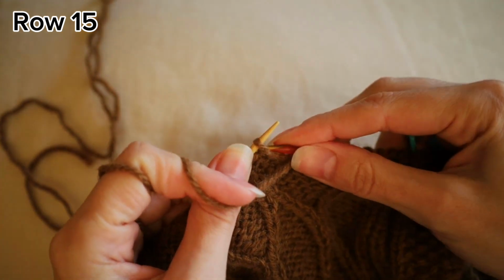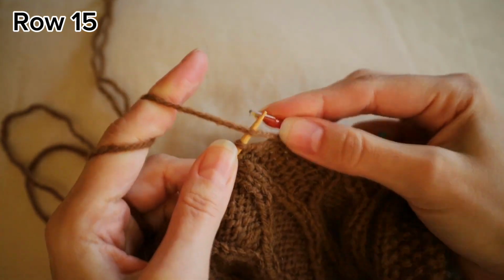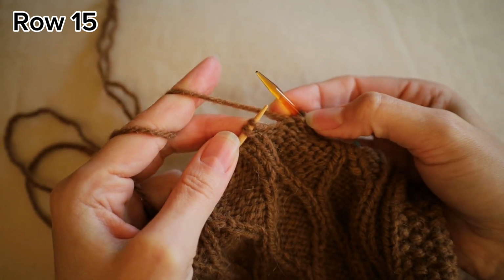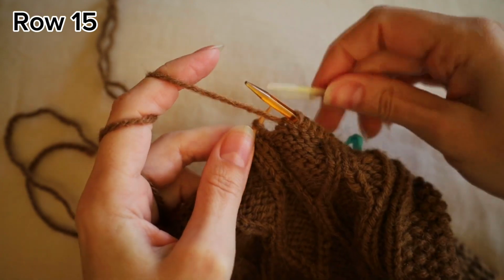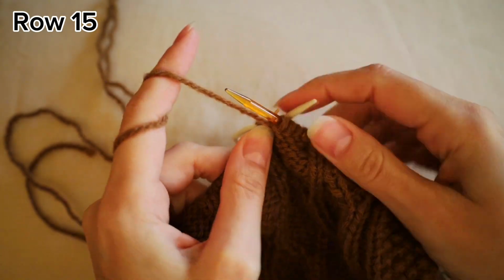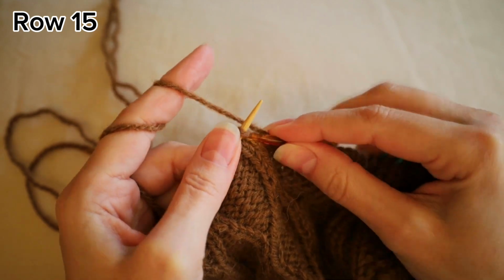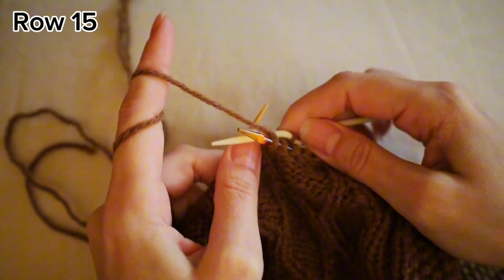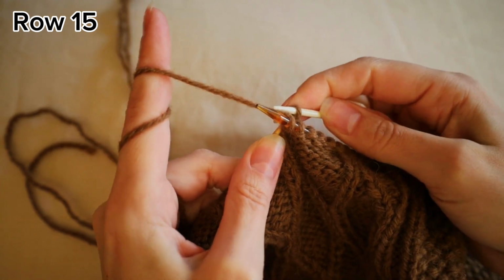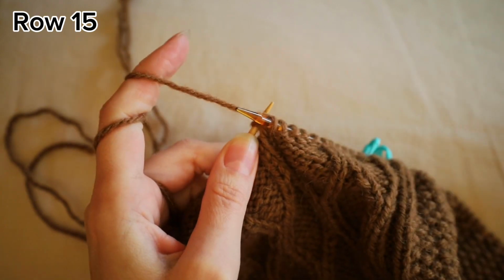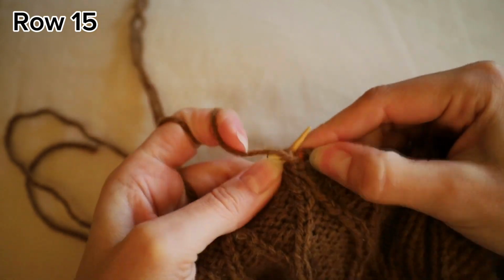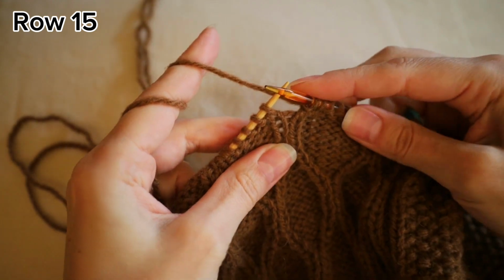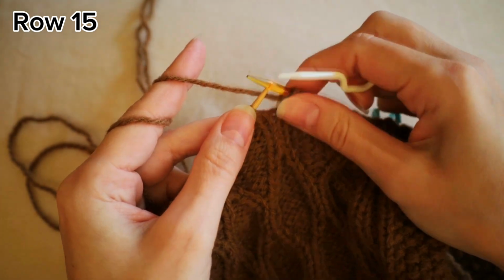Purl the first 2 stitches. The third one, move to the extra needle and leave behind the work. Knit the next stitch. Return the purl stitch from the extra needle to the main needle and purl it. Next knit stitch, move to the extra needle and leave it before the work.